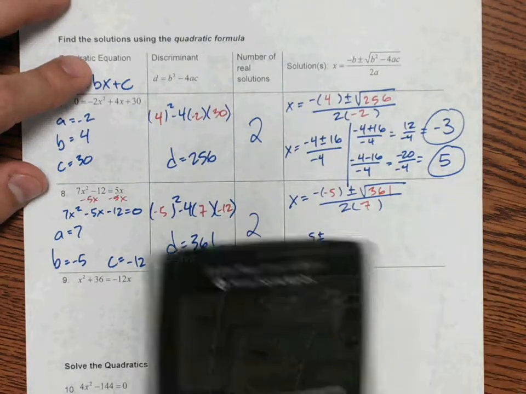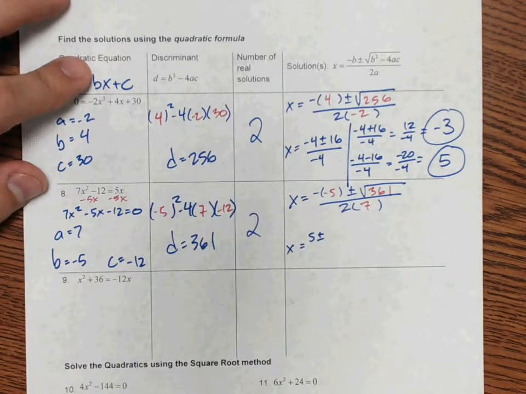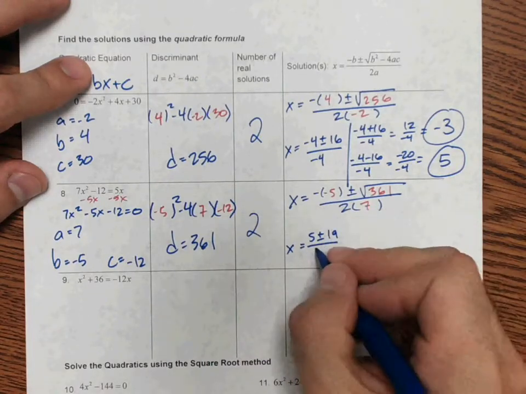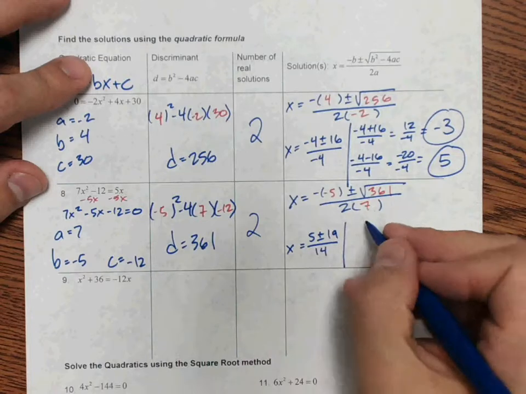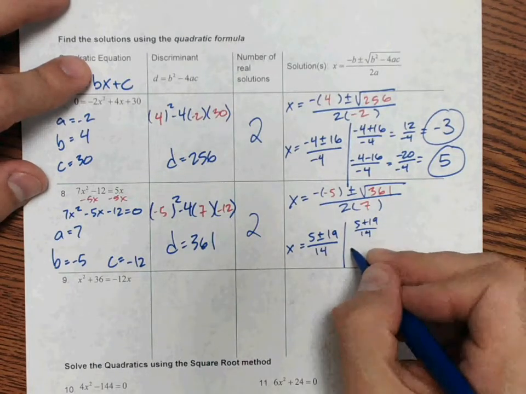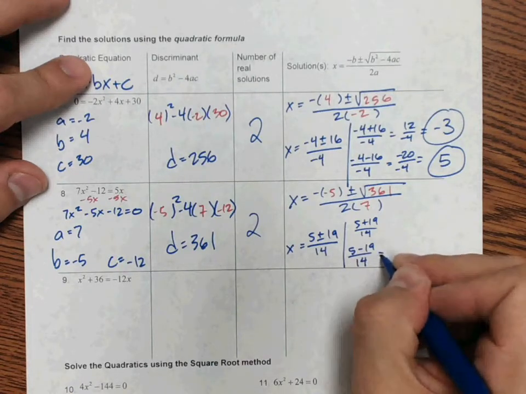Plus or minus the square root of 361, which is 19, a whole number. And 2 times 7 is 14. So we're going to do this, 5 plus 19 over 14, and then 5 minus 19 over 14.